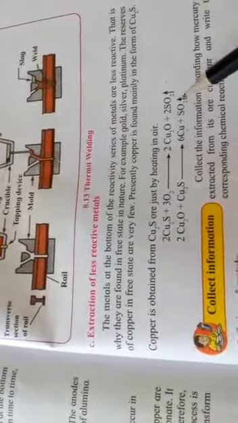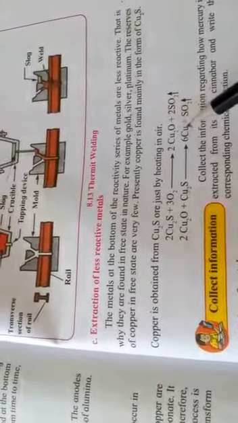And if you heat copper oxide ore along with copper sulfide ore, then also copper will be left alone and sulfur dioxide gas will be evolved. So this is how you can obtain copper.